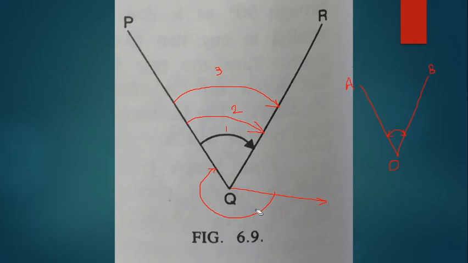I'll just erase these two. Okay, now the telescope is exactly in the direction of QP, and for exact bisection you may use the lower clamp and lower tangent only. So with the lower tangent you have exactly bisected the QP line, and now the reading on the main scale is 0 0, and the face of the instrument is face right.